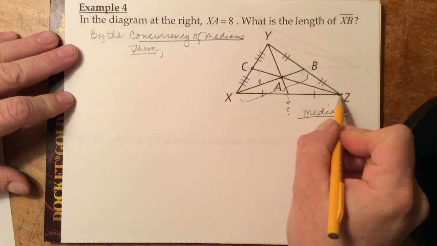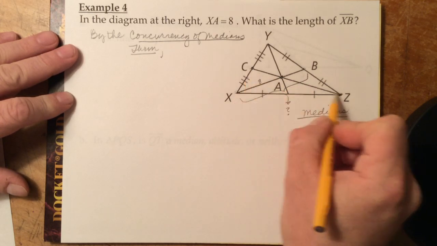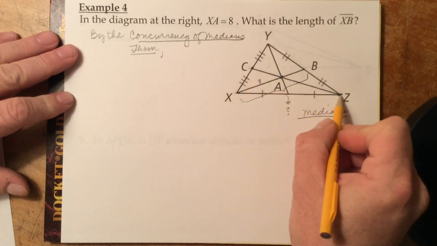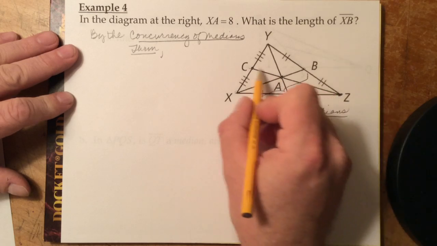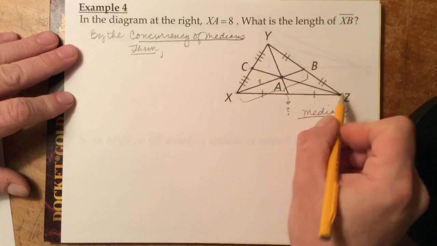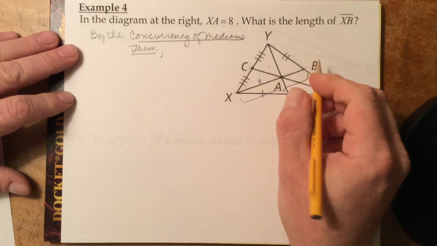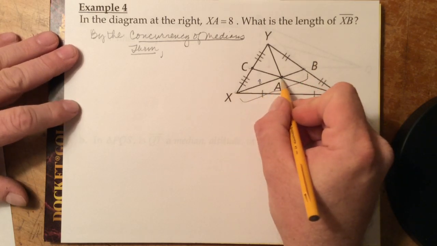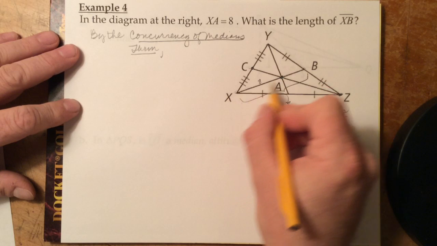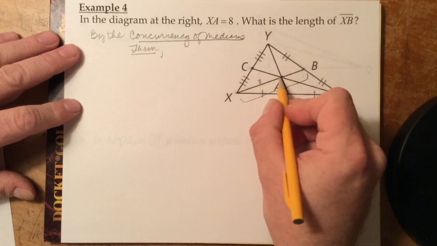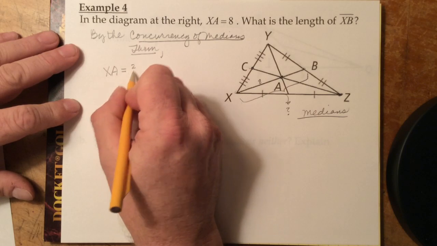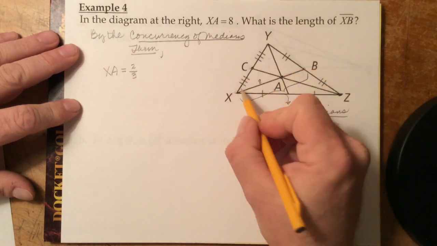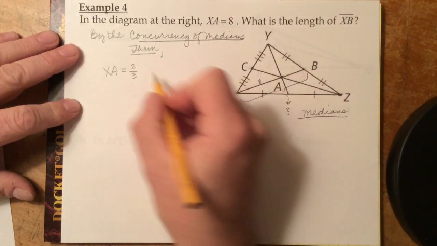So for instance, ZC is a median, and 2/3 of that distance is the longer of these 2 segments, which would be AZ. So the one we're interested in is XA. So we can say that XA, the longer part of this median, is equal to 2/3 times the entire length of the median, XB.